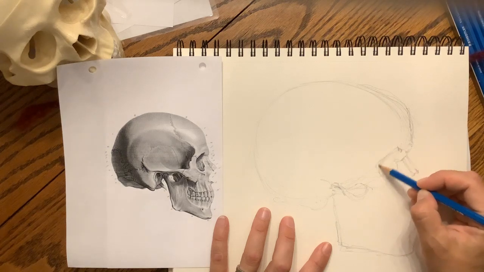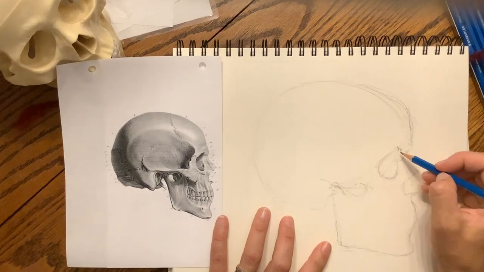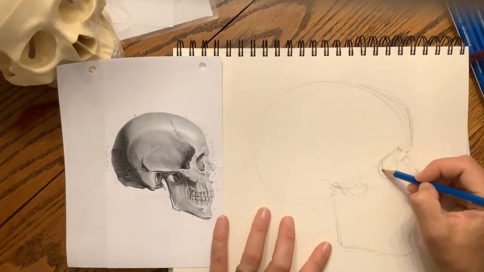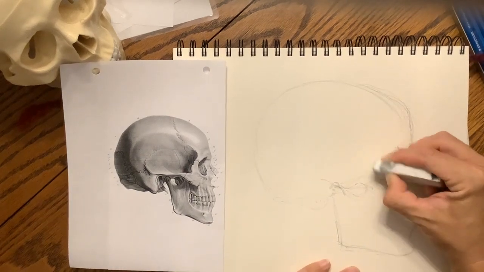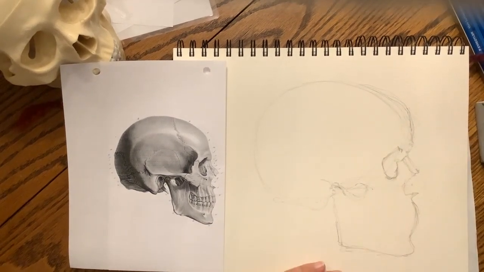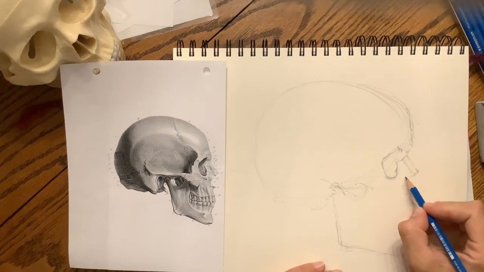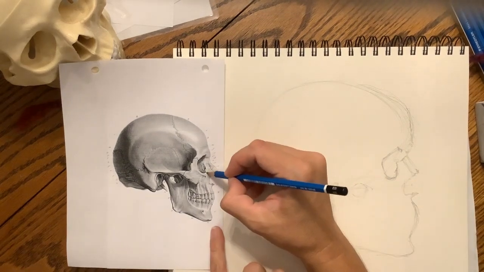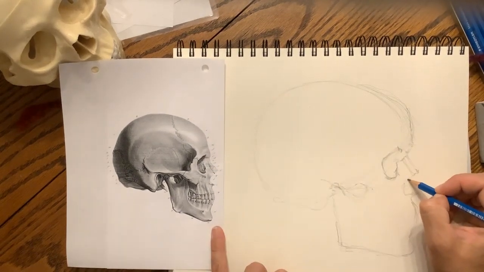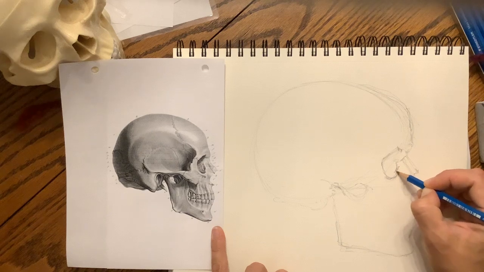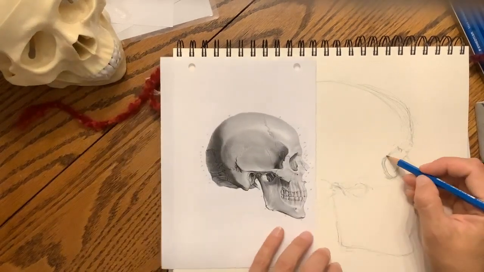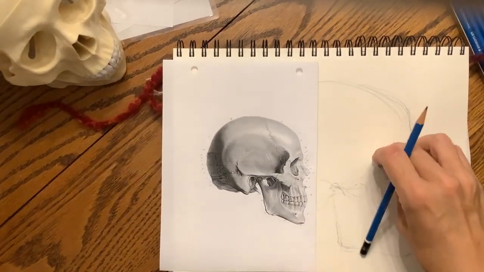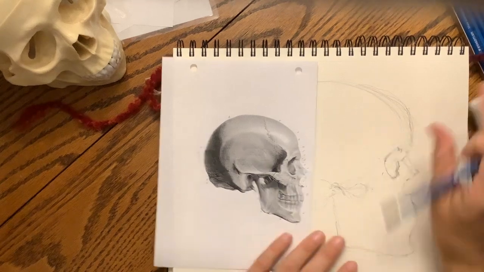I'm trying to find all these shapes, so I'm looking for this cavity here. I'm changing my mind a little bit about the shape of this eye socket. And I'm always measuring, like here to here, comes down. I want this curve to match this curve. I could get it a little bit closer. That helps me.